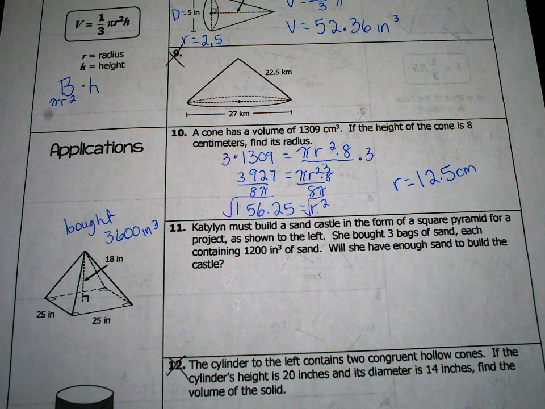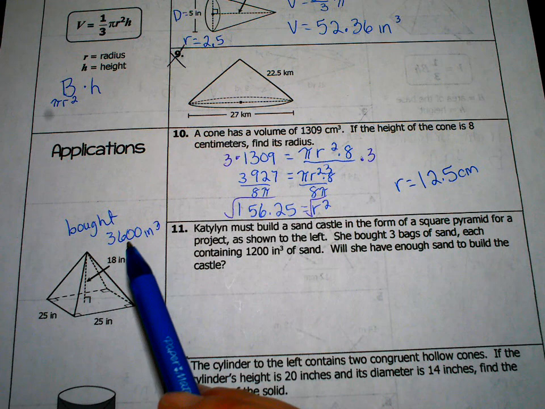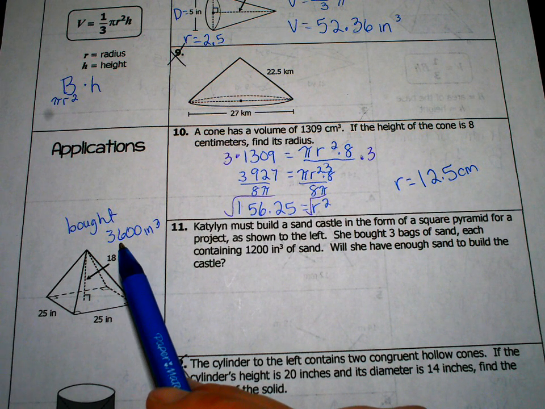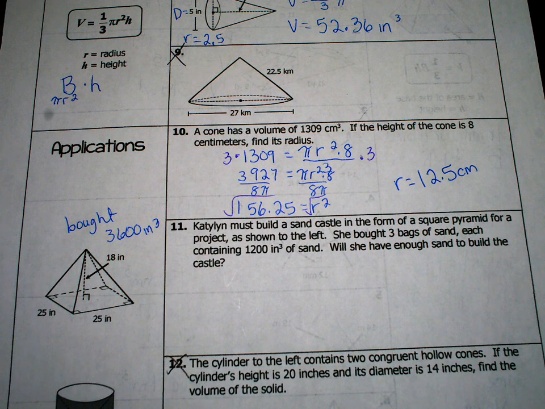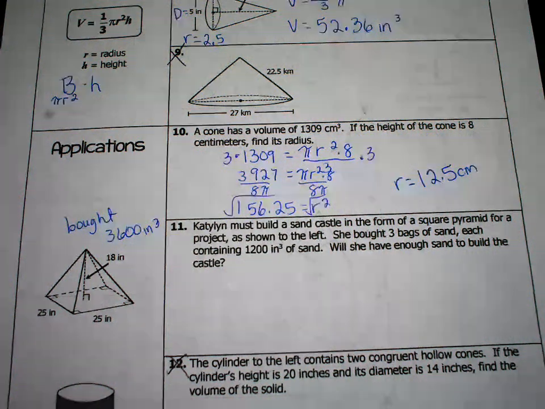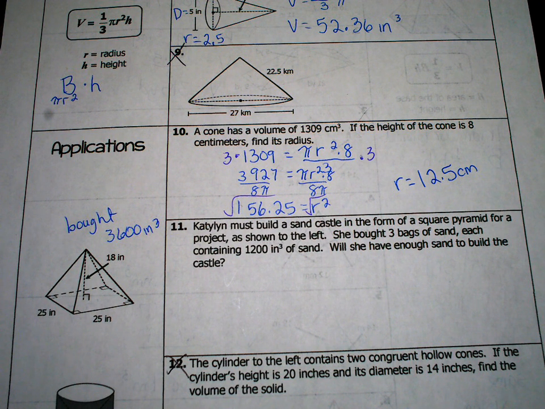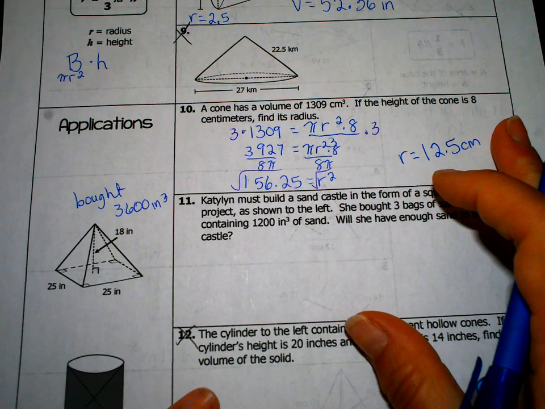So we want to know, will she have enough sand to build the castle? Which means I'm going to figure out the volume of this pyramid, and is 3,600 inches of sand enough? She doesn't have an unlimited supply of sand. What she has is these bags, and maybe she's building it on a table with water, and she's going to wet down the sand so that it stays firm and holds in place. It's like a sand castle contest for people that don't live by the beach. I don't know. All right.